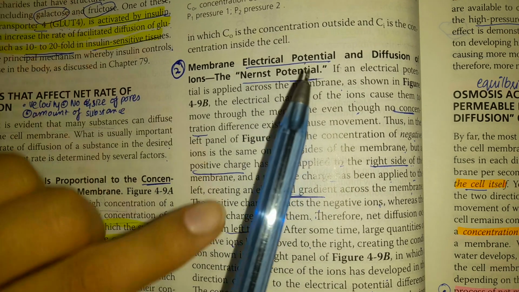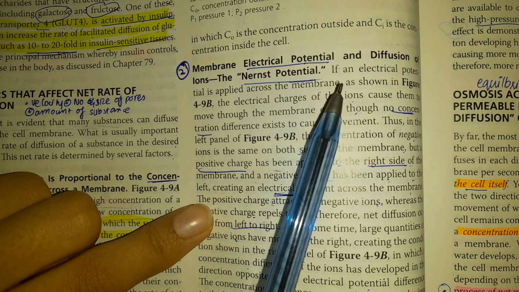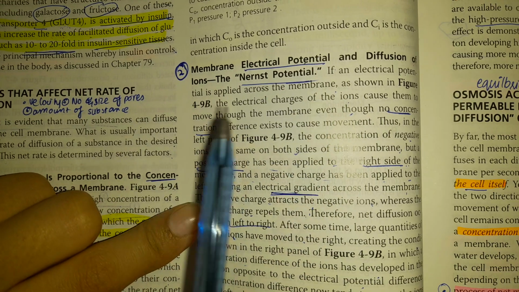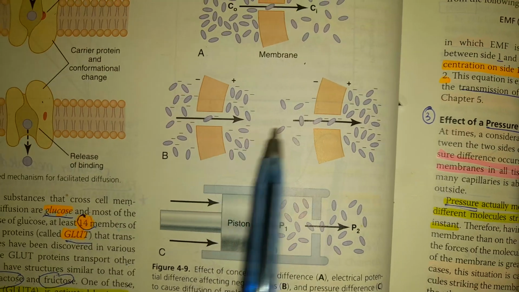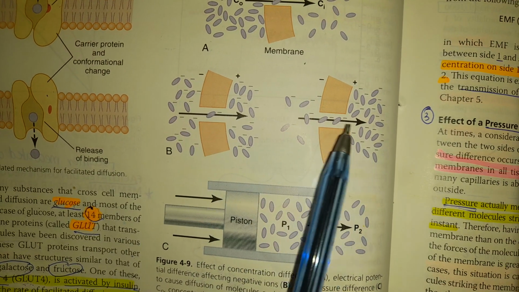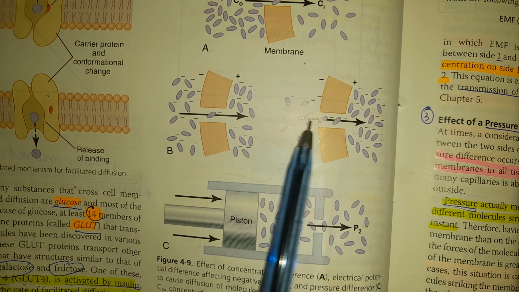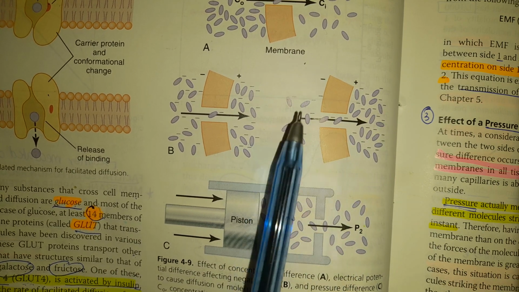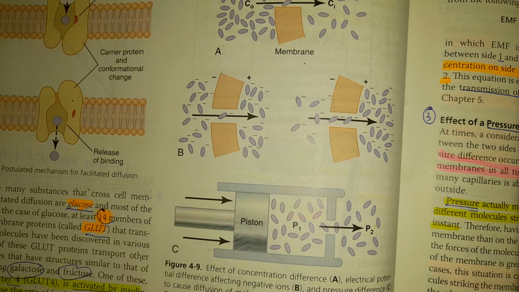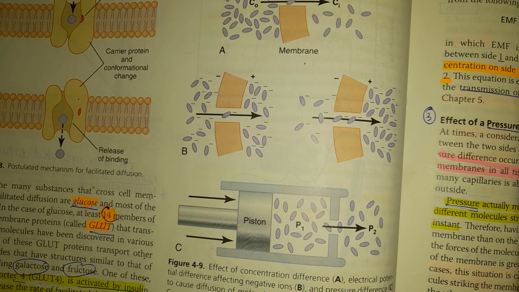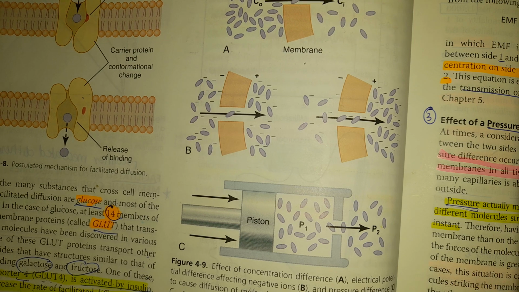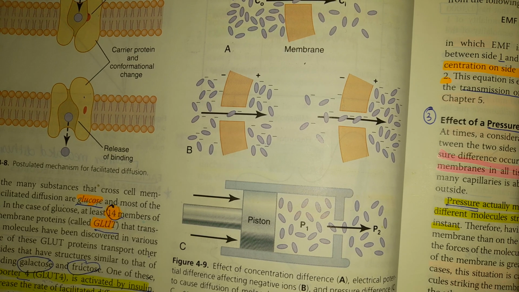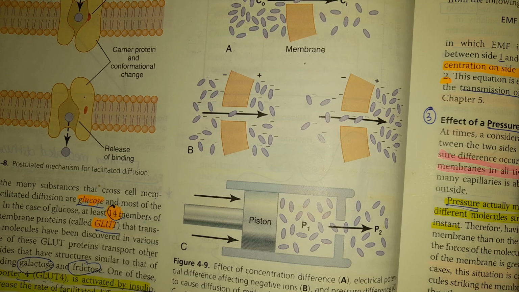But sometimes the diffusion can also be interrupted by the charges of the ions, and in such a situation we get charge imbalance. But whenever the charge and the number of the molecules are balanced with each other, we get a type of equilibrium, and that equilibrium between the number of particles and the charges on the particles is known as the Nernst potential.